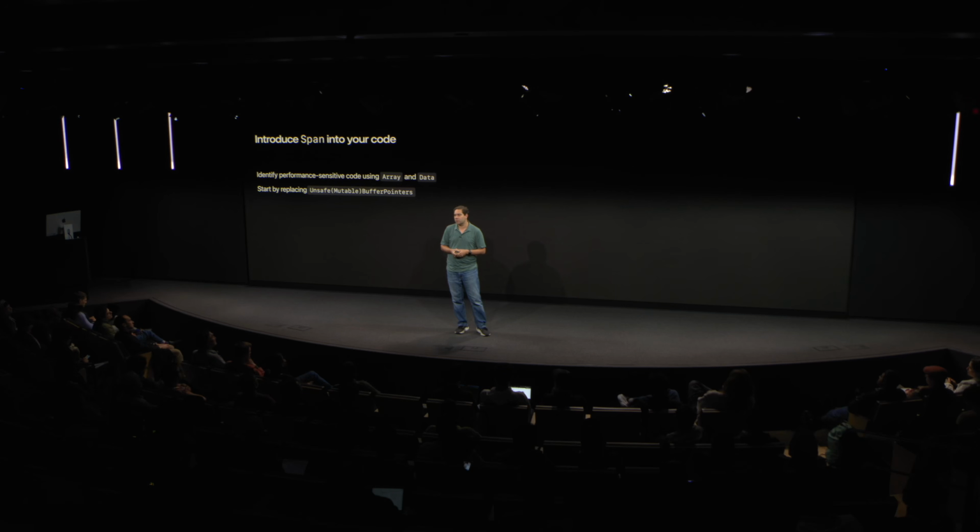Now, I'll hand things over to my colleague Felix to talk more about how to deal with unsafe constructs in Swift without compromising on memory safety.